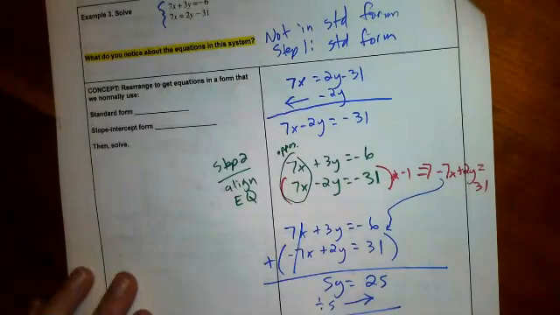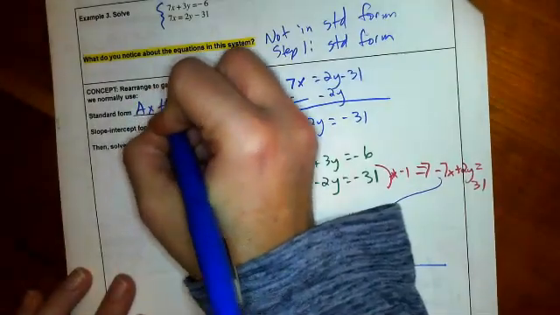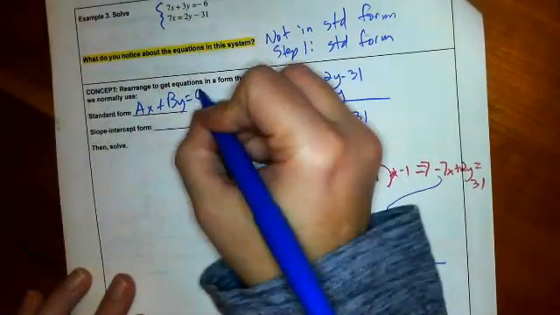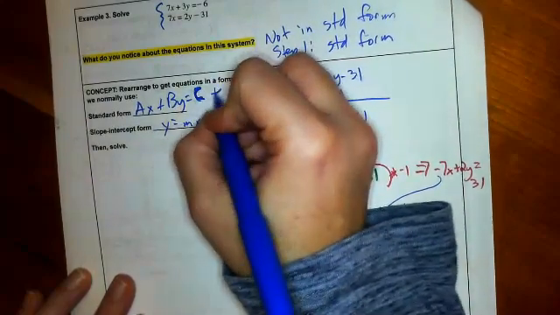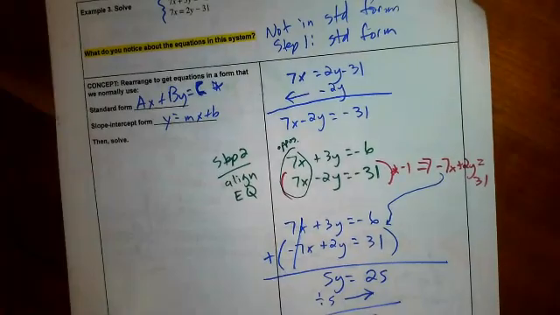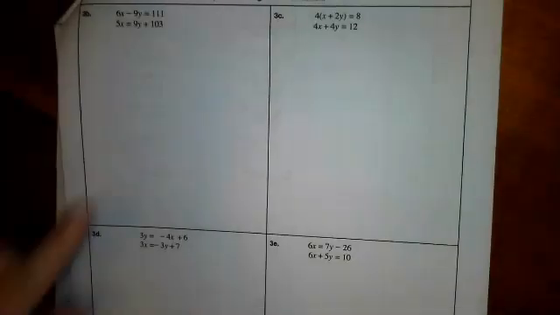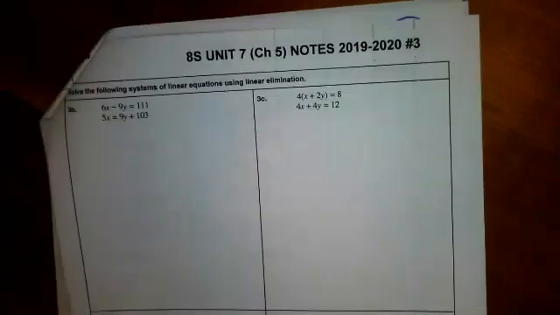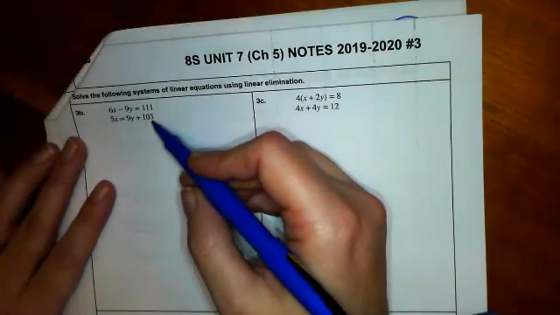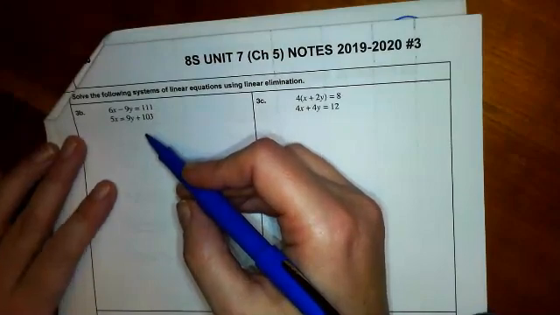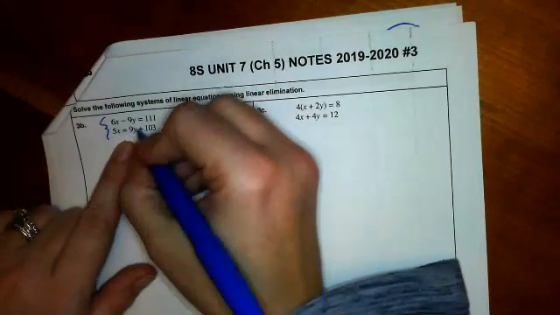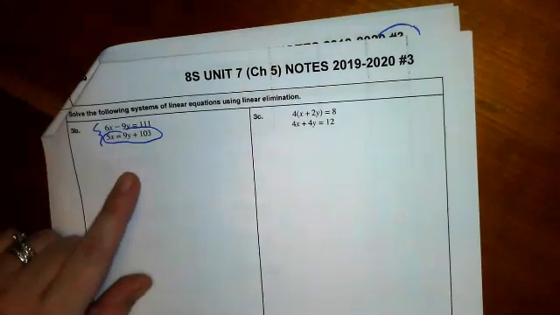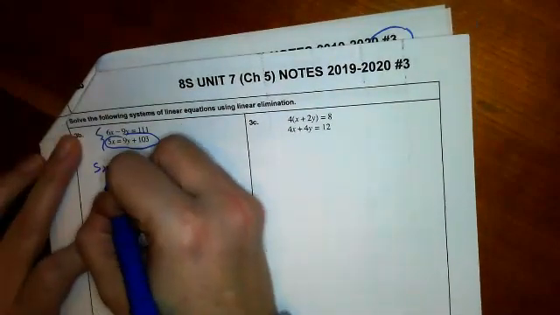Oh, let's talk about the standard form: Ax plus By equals C, and y equals mx plus b. But we're typically going to be in standard form, okay? Let's turn to page 56, 3b. Again, we're not in standard form and we need to be, okay? So I'm going to go ahead and this one right here, not in standard form, so rewrite it.